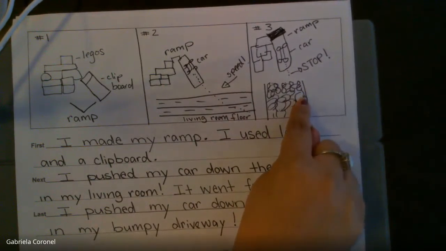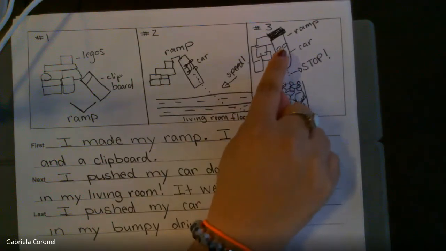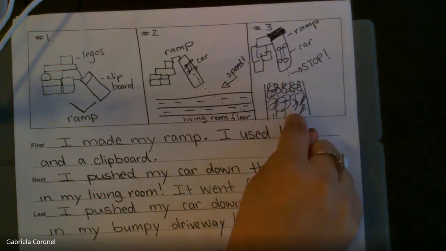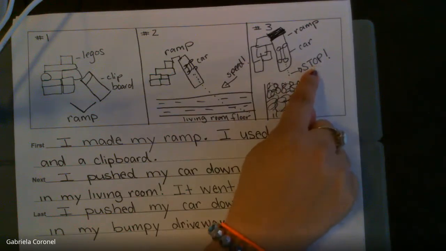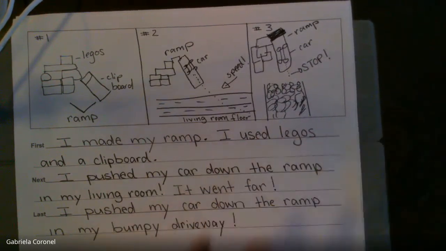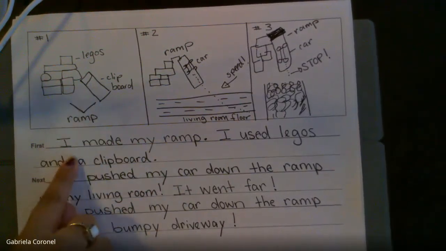And then I took my car outside, my ramp and my car, and I did the same thing. I pushed it down the ramp to see how far it went. And if you look here, it went choo, choo, choo. It didn't go very far. So I put stop, because I was just so surprised it didn't go that far. Then I look at my pictures to help with my writing.